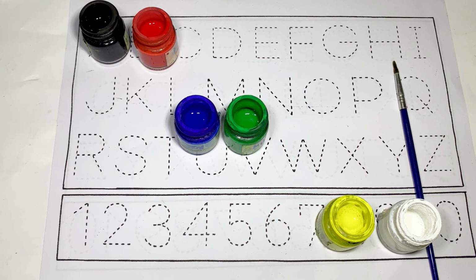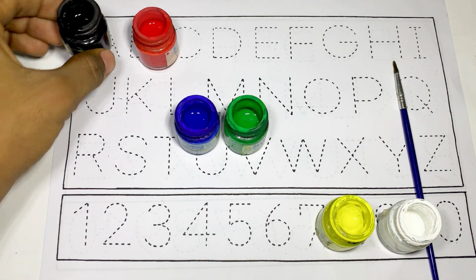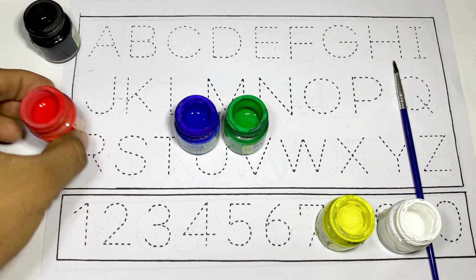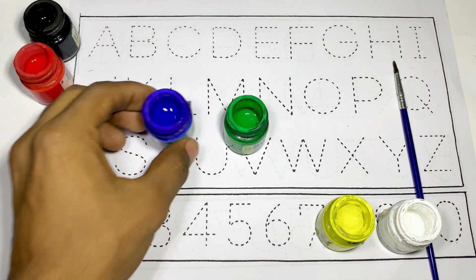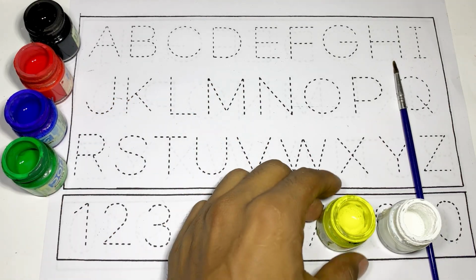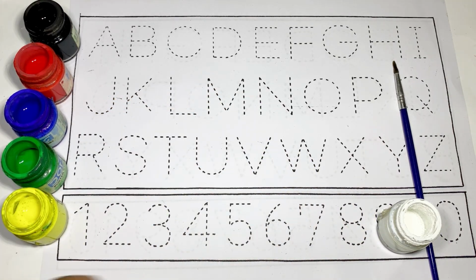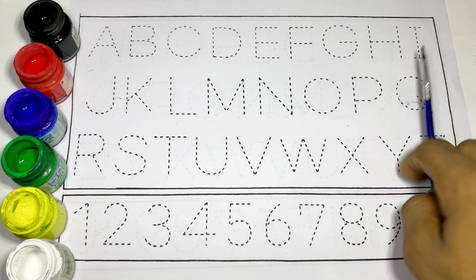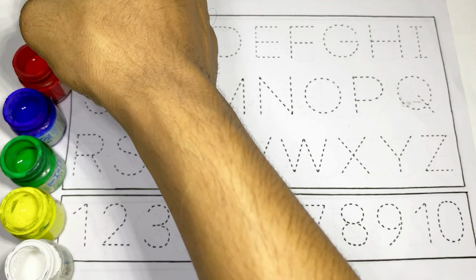Today we learn capital letters, alphabets A to Z and numbers 1 to 10. Colors names: black color, red color, blue color, green color, yellow color and white color. Kids, now coloring ABC and 1 to 3.